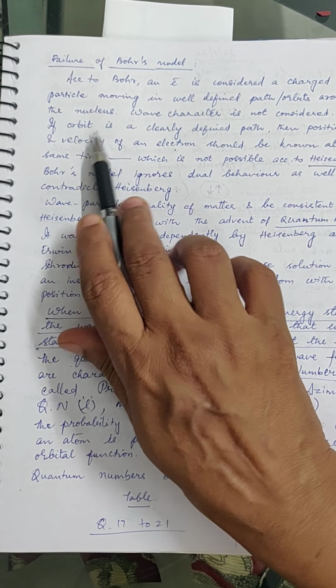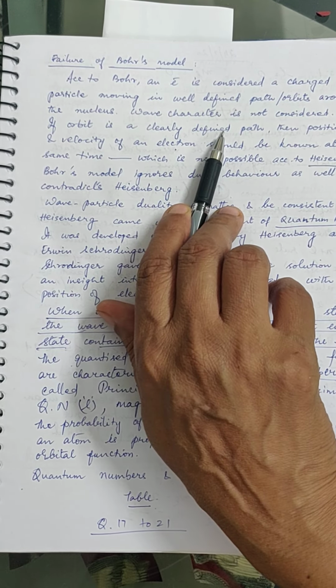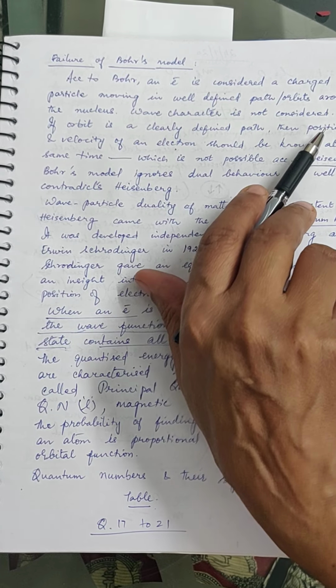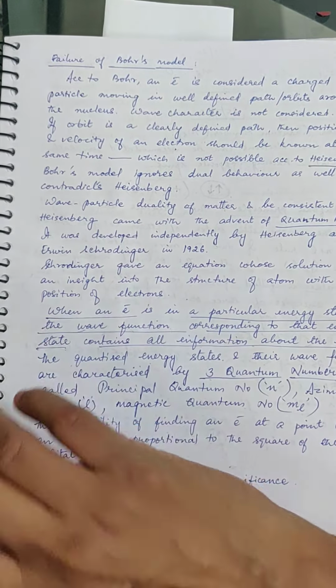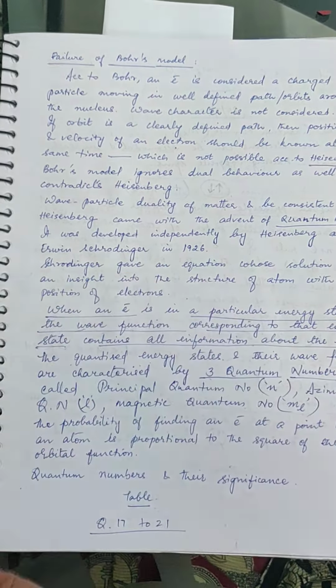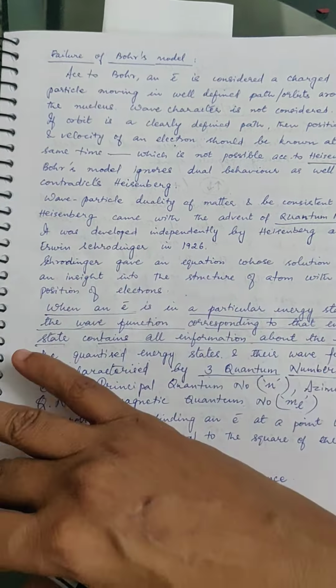If an orbit is a well-defined path, then where is the position of the electron and what is the velocity of the electron? It should be known at the same time. Now, such a thing is not possible according to Heisenberg. That means Heisenberg is another scientist who went against Bohr's model.